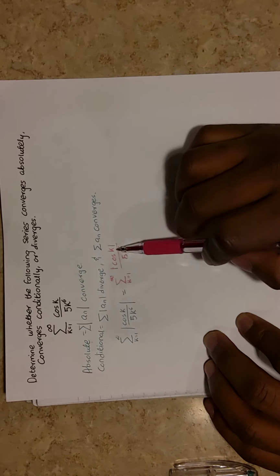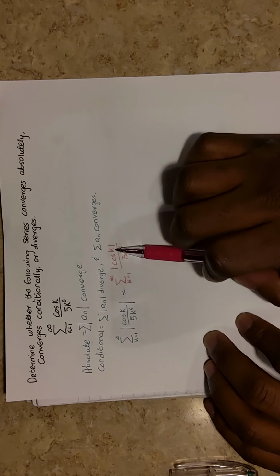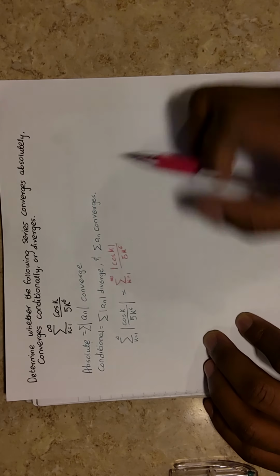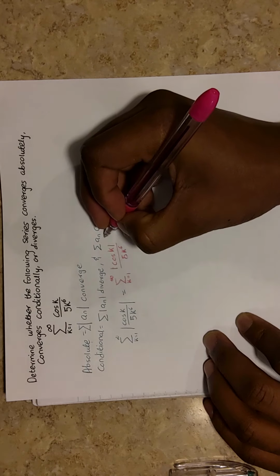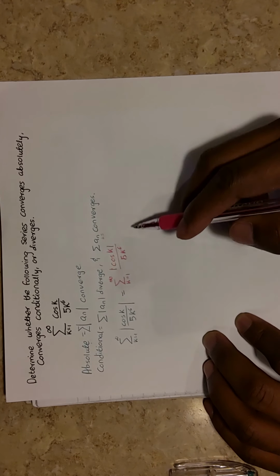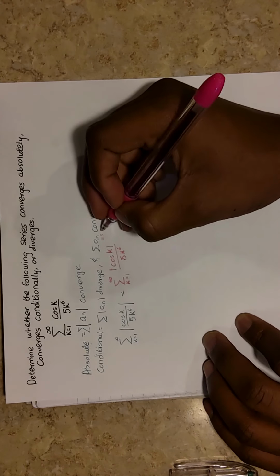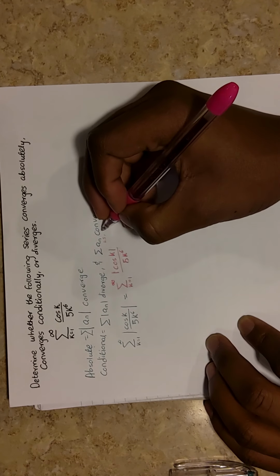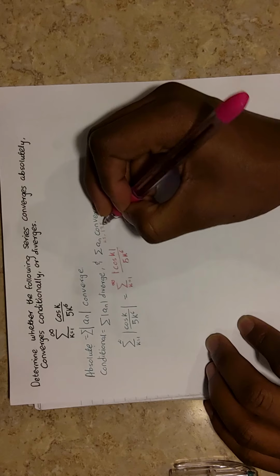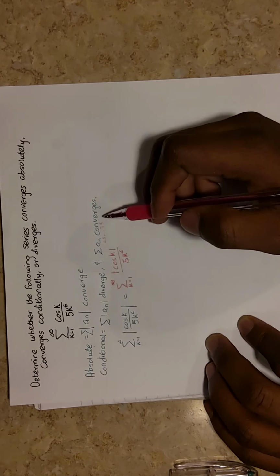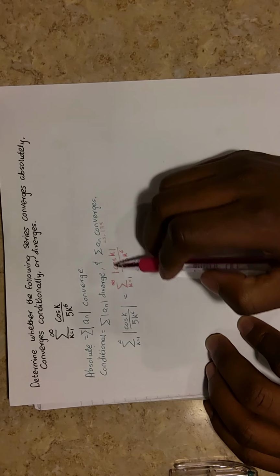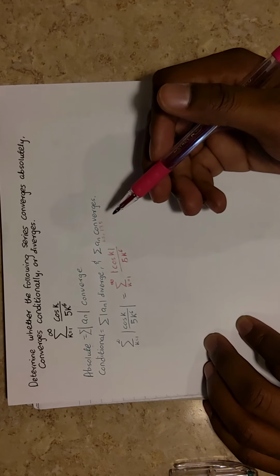Because for cosine k, you might get, for example, cosine of 45 degrees, which is root 2 over 2. Or you might get cosine of 135 degrees, for instance, which is negative root 2 over 2. Then the absolute value is gonna take the negative sign off, right?